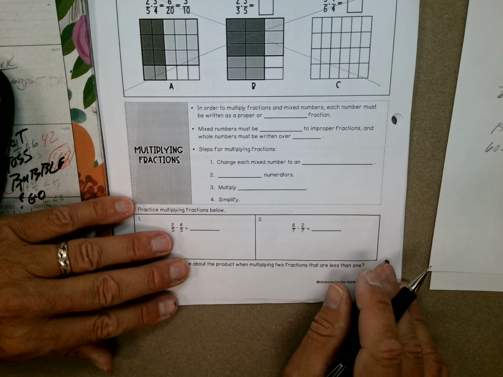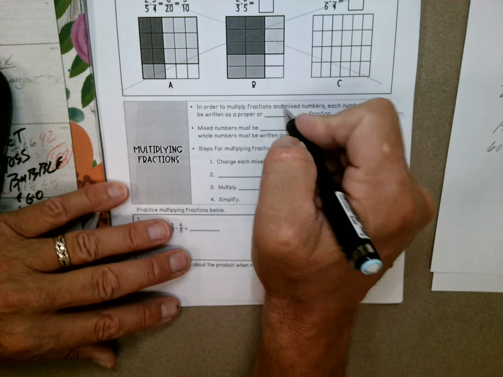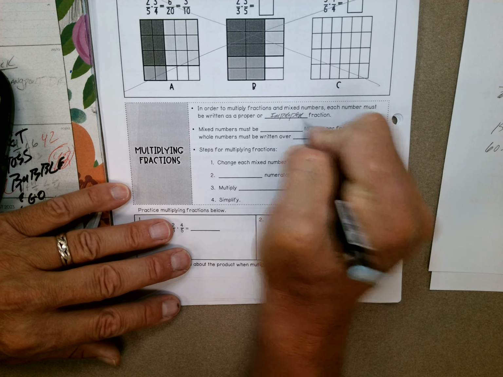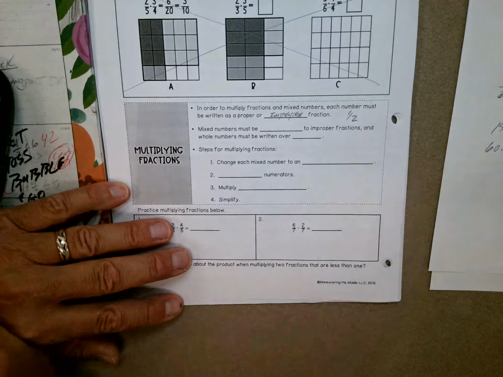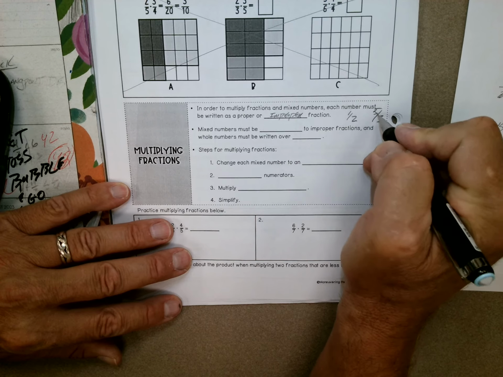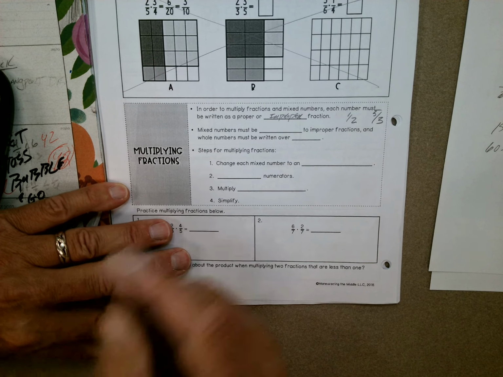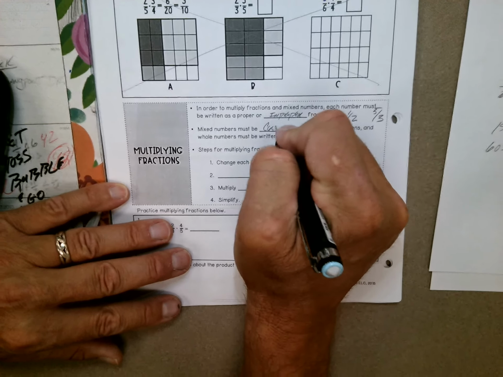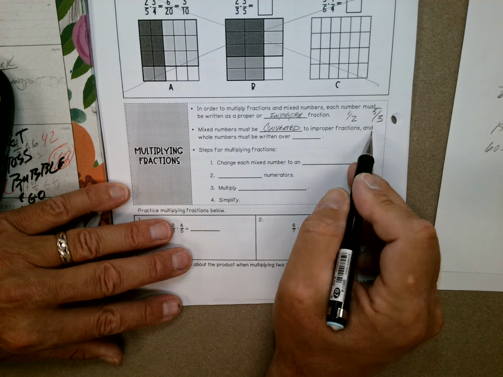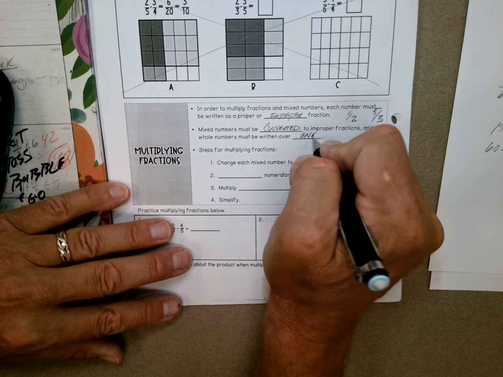In order to multiply fractions and mixed numbers, each number must be written as a proper or improper fraction. A proper fraction would be 1/2. An improper fraction would be 5/3, where the numerator is greater than the denominator. Mixed numbers must be converted to improper fractions, and whole numbers must be written over 1.